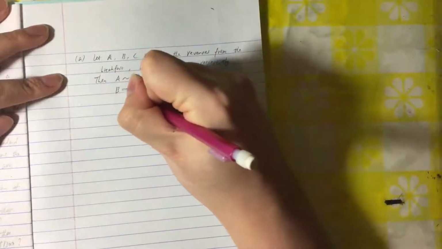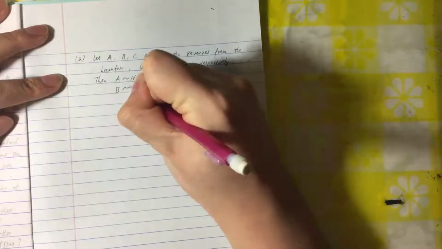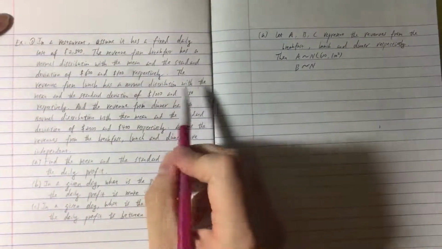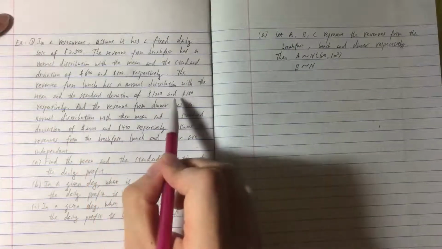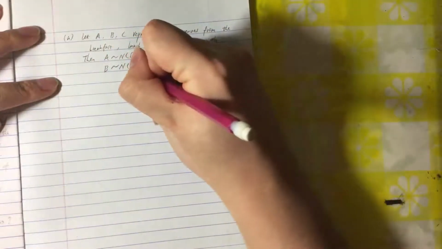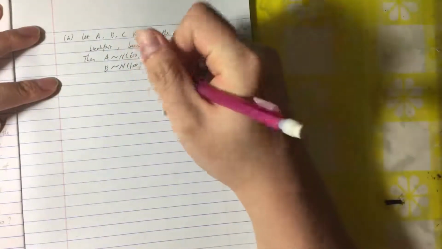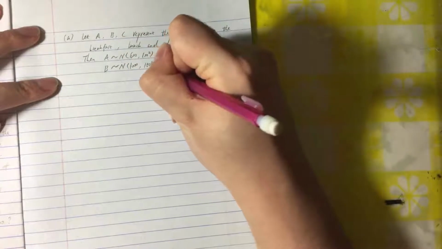B has a normal distribution. B represents the revenue from lunch. So B has a mean of $1,000 and a standard deviation of $150. So the mean is 1,000, variance is 150 squared.